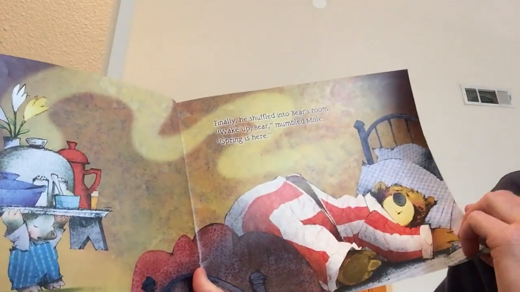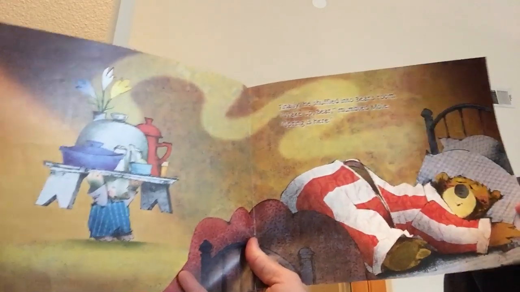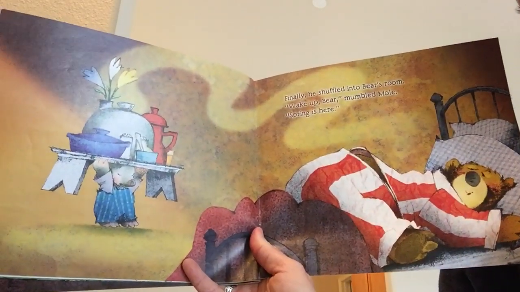And finally, he shuffled into Bear's room. Wake up, Bear, mumbled the mole. Spring is here.